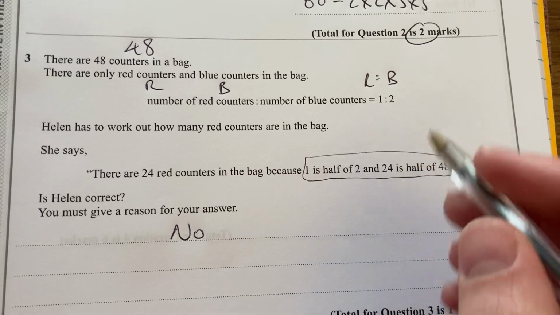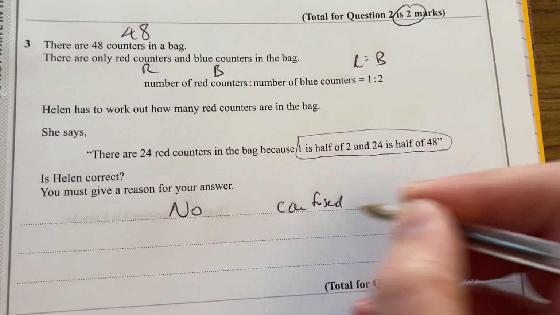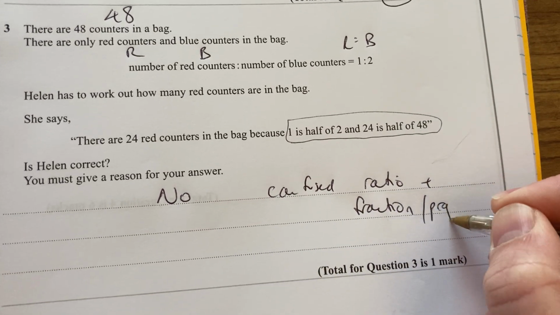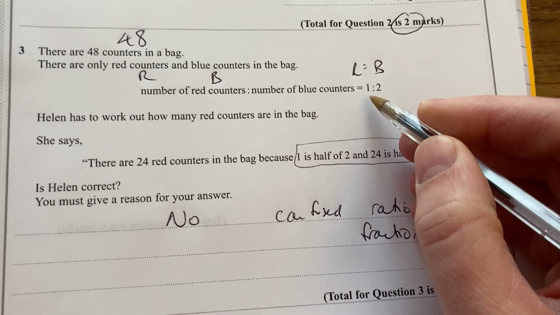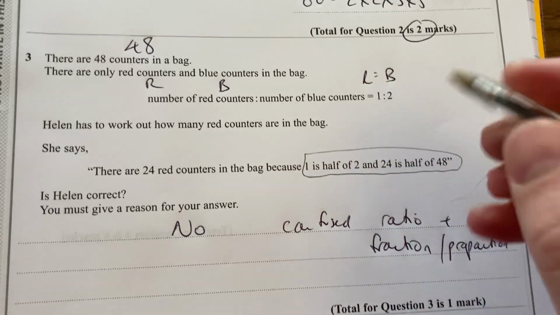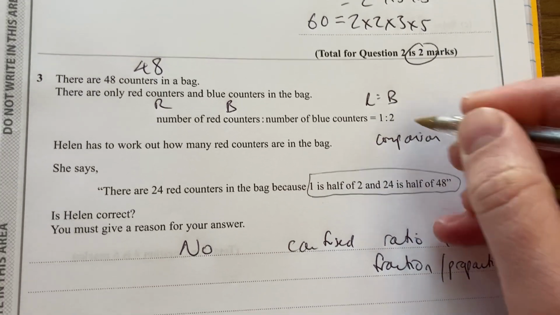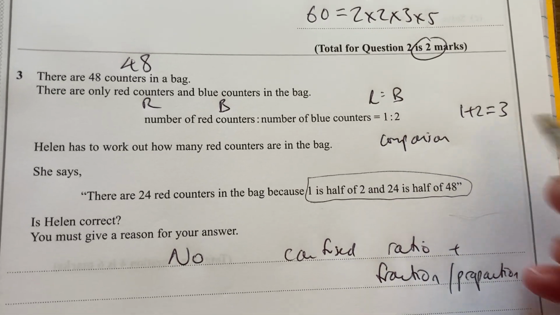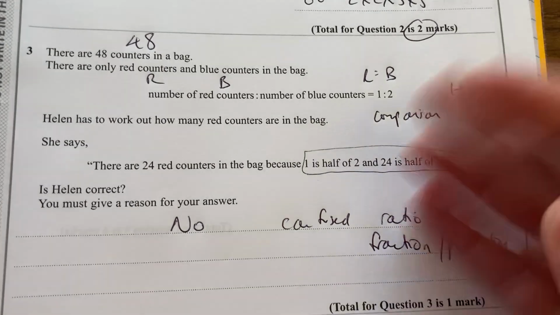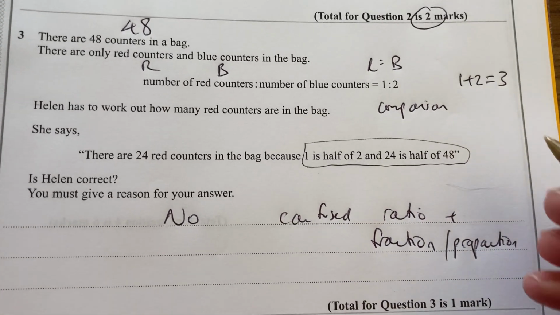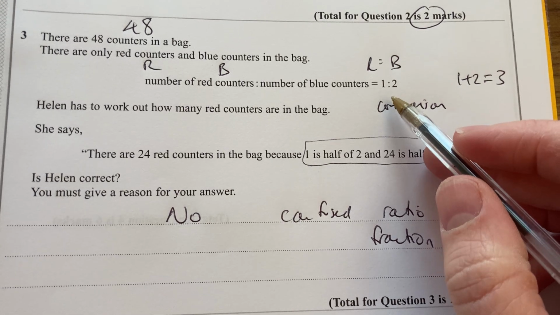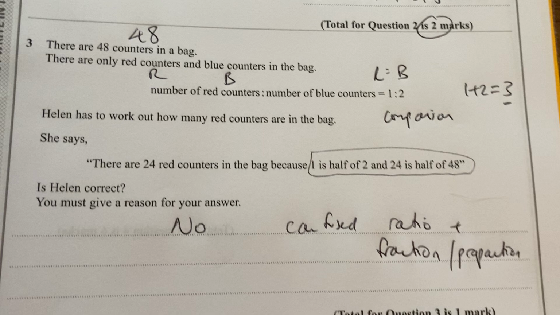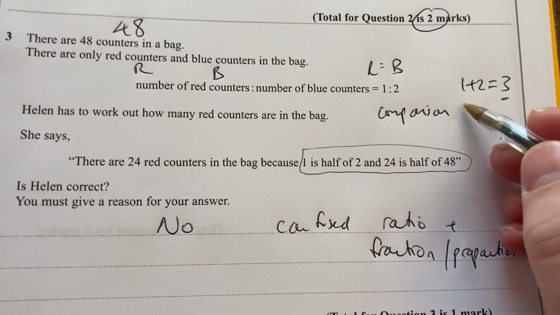And the reason is that she's confused ratio and fraction or proportion. That ratio there is just a comparison. It doesn't actually have the total. The total is adding those parts together. So if you have a look at my other videos and shorts about ratio and proportion, you'll see, especially sharing amounts, we can split an amount into that ratio. The total is when you add those parts together.